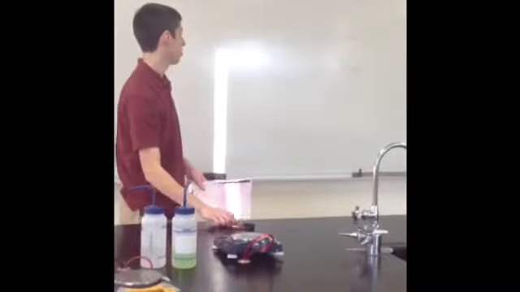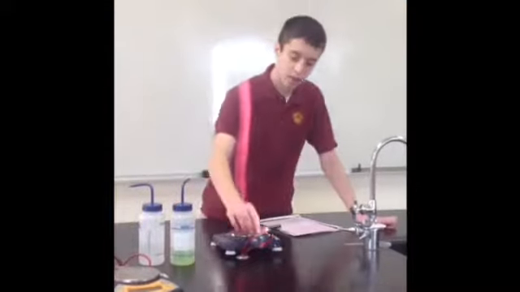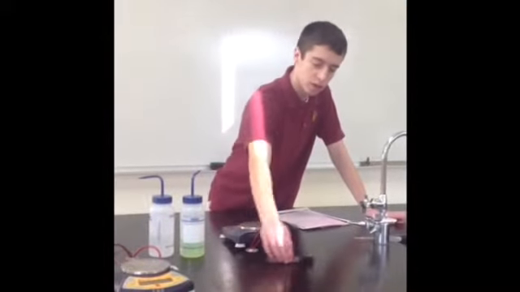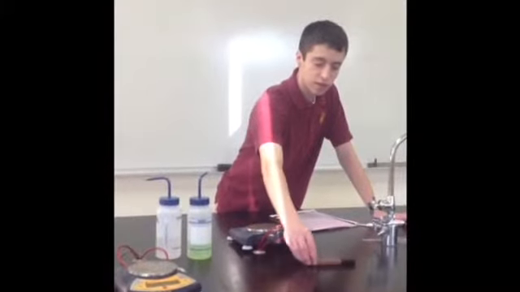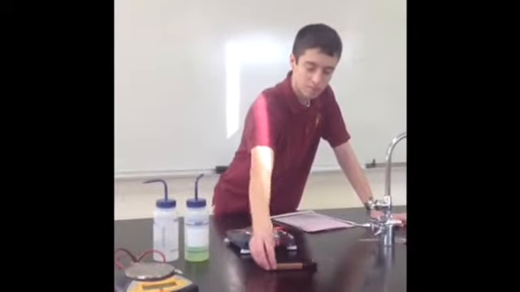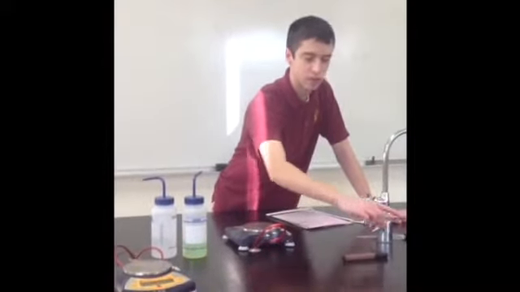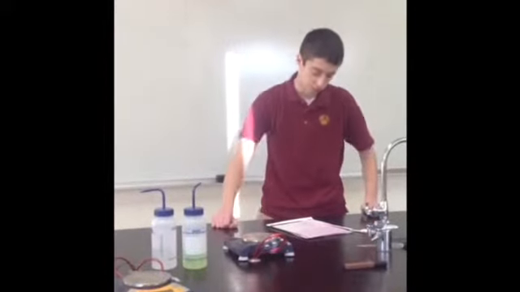Alright, so the fourth type of force is friction. It's a force that opposes motion. So if this pen were to be going that way, which it is, the friction would oppose it because that's what friction does, it opposes motion. Motion's that way, friction would be the opposite of the direction it's going.